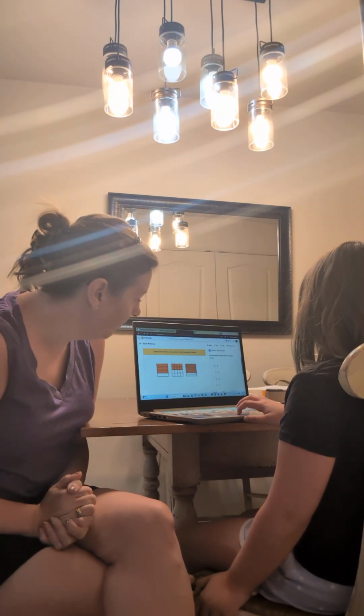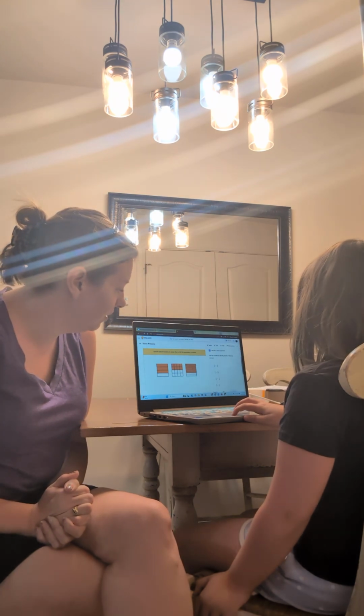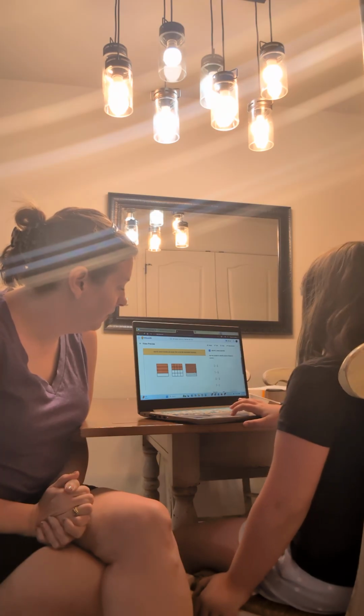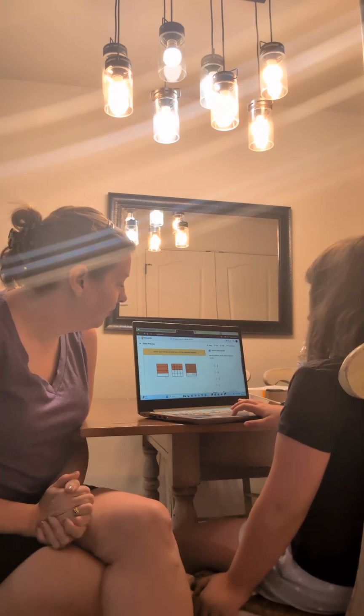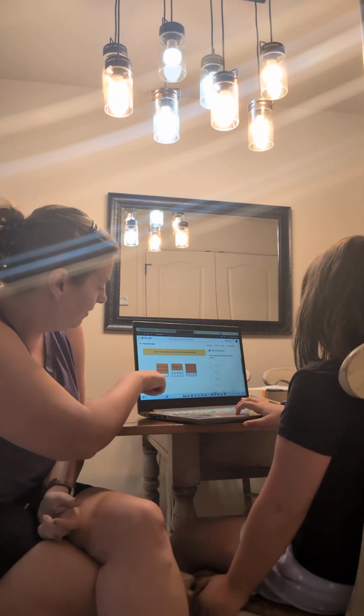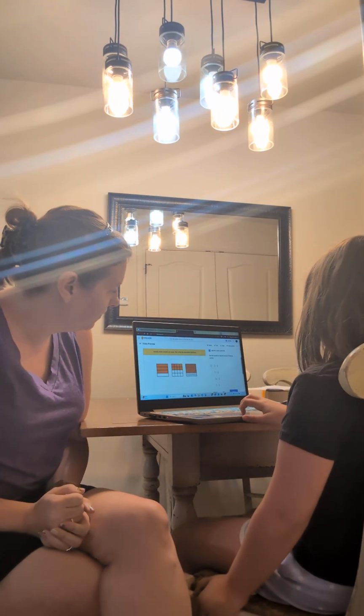Okay, so how many 12ths are shaded in there? If it's in 12ths, then there's 3 down. Yeah, 9 twelfths. That's very good.